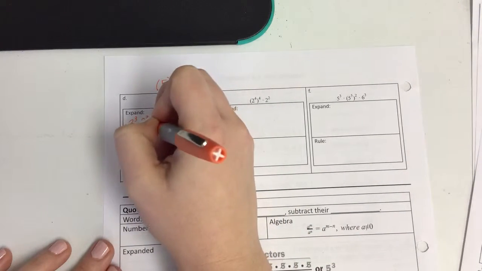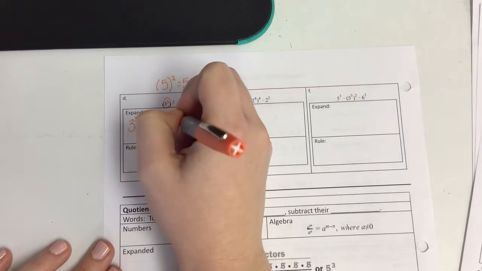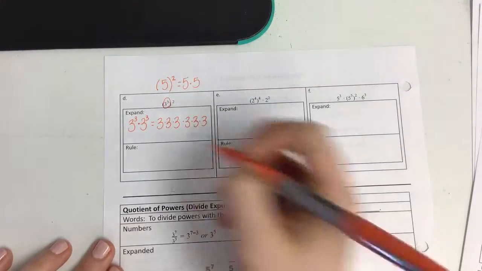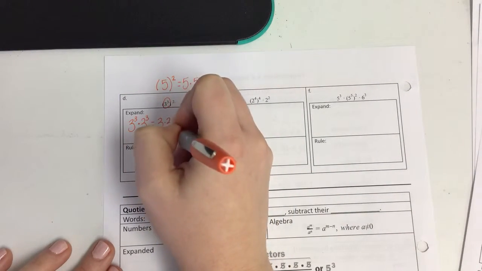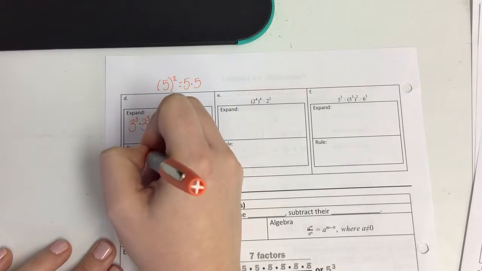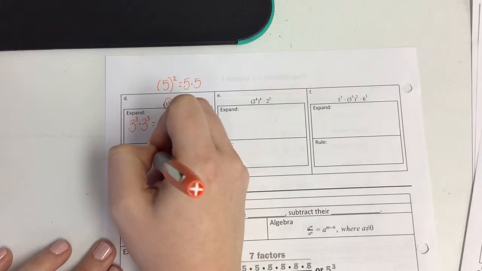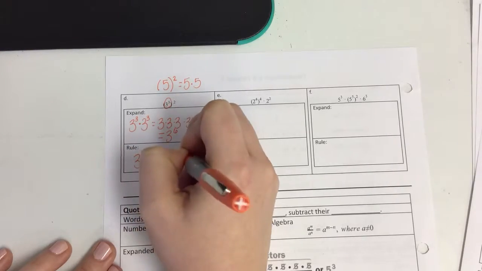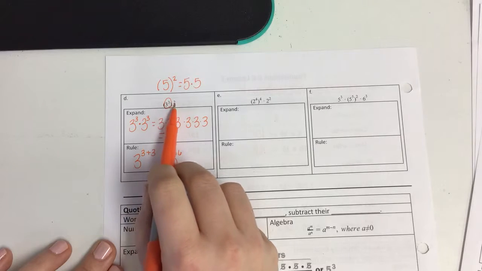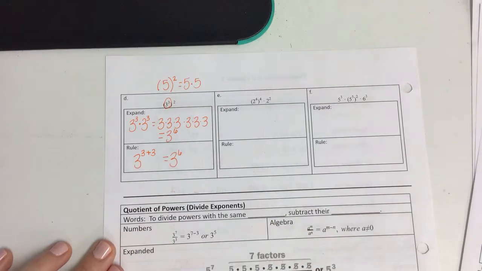If I expanded that out, I have 3 3s from the first one, I have 3 3s from the second one, so that's going to give me 3 to the 6th power. Or, with my rule, I could think of it as 3 to the 3 plus 3, or 3 to the 6. So be careful when I have these double exponents. It doesn't just mean I multiply by 2. It means whatever's inside the parentheses is multiplying itself that many times.